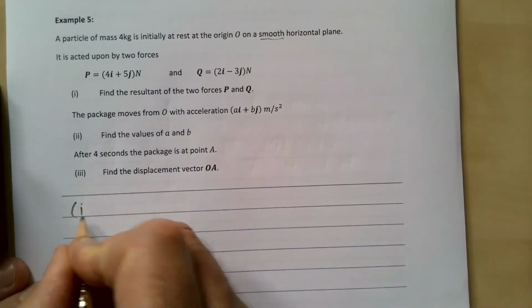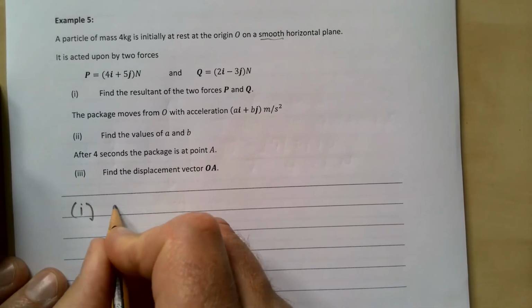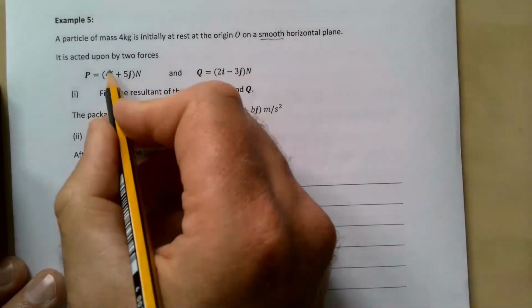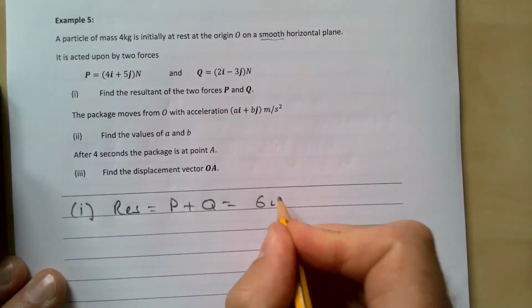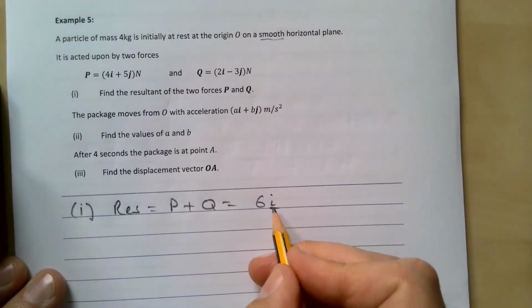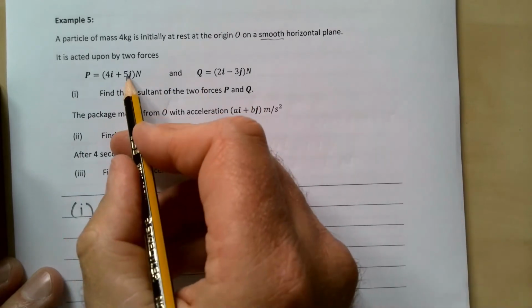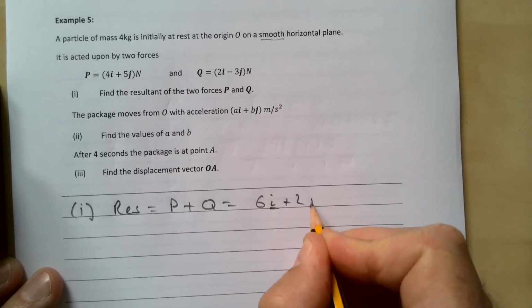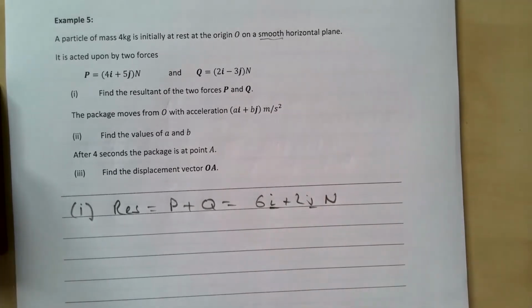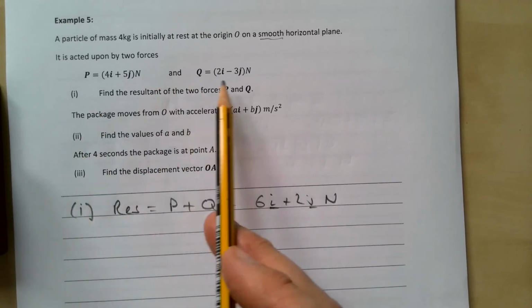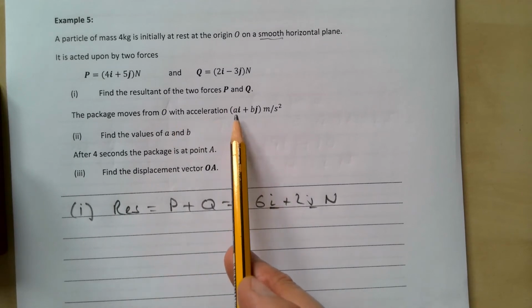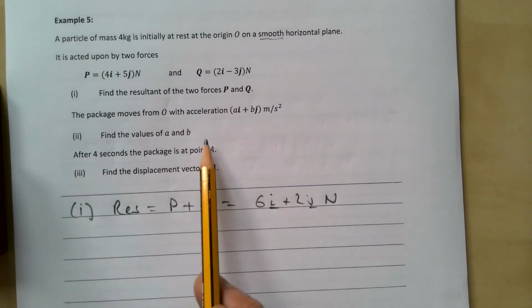Very straightforward one for us. Our resultant is P plus Q, 4i and 2i, 6i. Remember, this is a vector, so we underline it. 5 take away 3, plus 2j newtons. That's the resultant force of the two forces P and Q. The package moves from O with acceleration ai plus bj. Find the values of a and b.